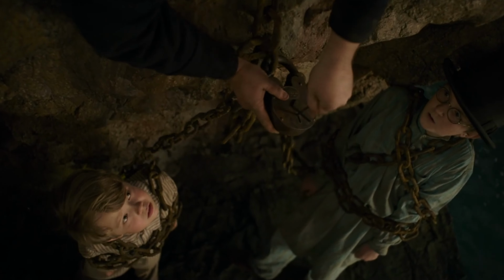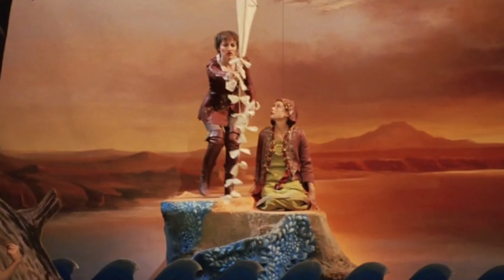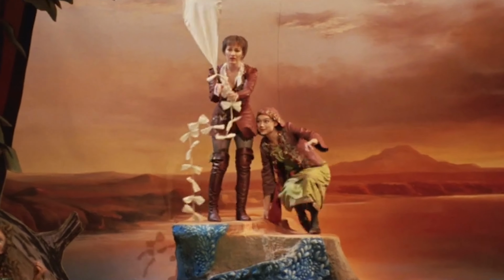And in this version, it's John and Michael that end up chained to Skull Rock, and Tiger Lily helps rescue them. In the novel, Hook wounds Peter so that he can't fly after their battle at Skull Rock, and Peter and Wendy get stranded on the rock, but escape with the help of a passing kite and a friendly bird. Disney didn't put this part into their films.